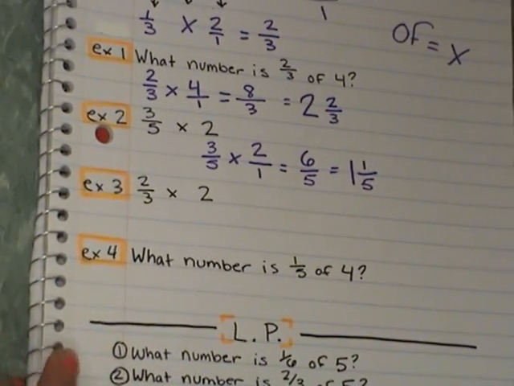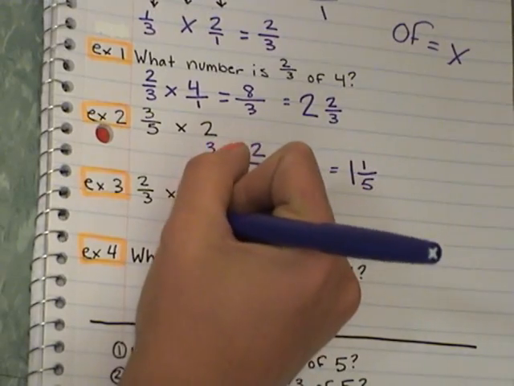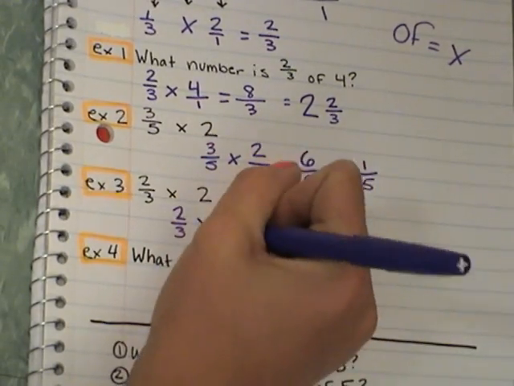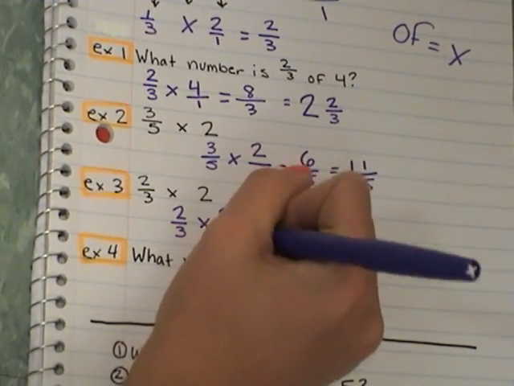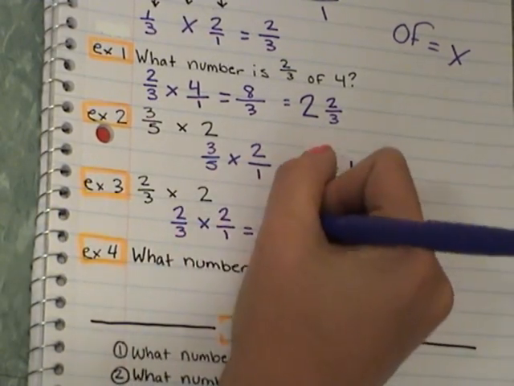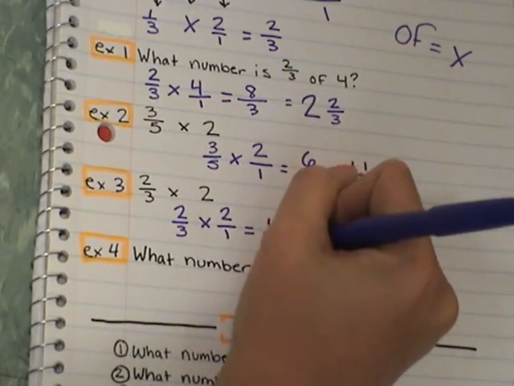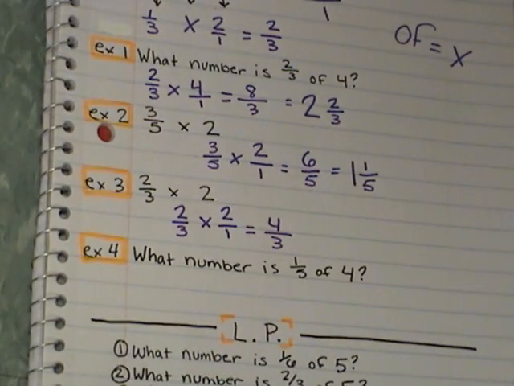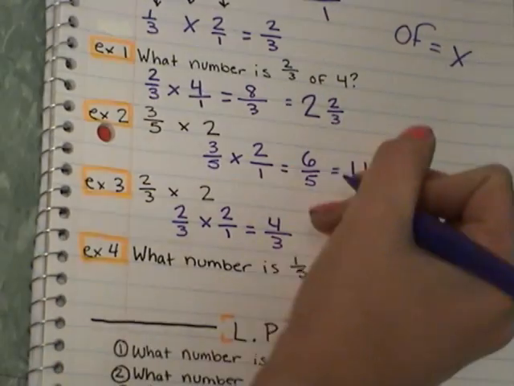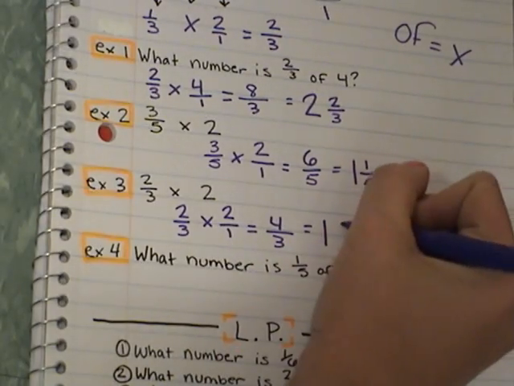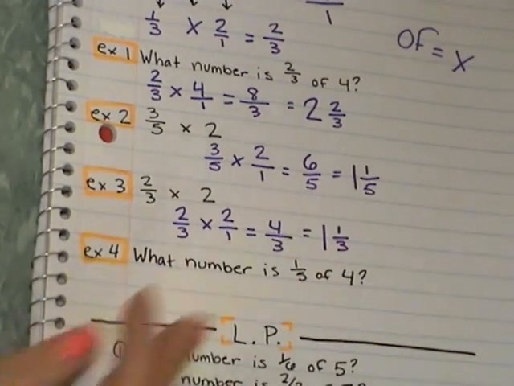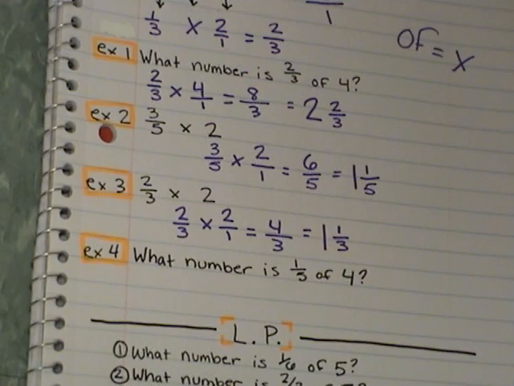Alright, we're going to go ahead and try the next one. So I take 2/3, this is already set up for me, times, again I have a 2 is my whole number, so I need to put it over 1. 2 times 2 is 4. 3 times 1 is 3. This is an improper fraction, so I need to change it into a mixed number. So again I say, okay, how many 3's can I take out of my 4? I can take 1 whole, and if I took a 3 out of the 4, what do I have left? I have a 1 left and third. So my answer would be 1 1/3.